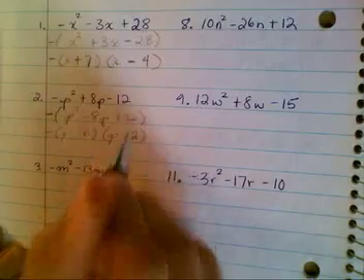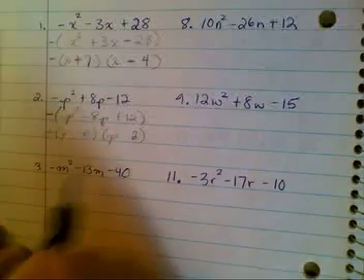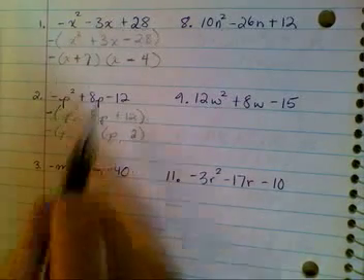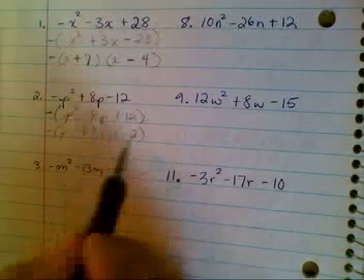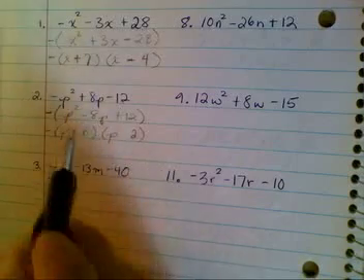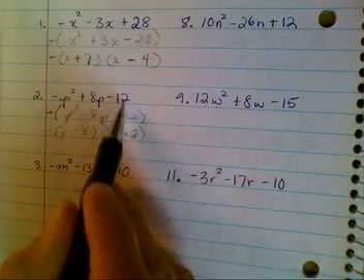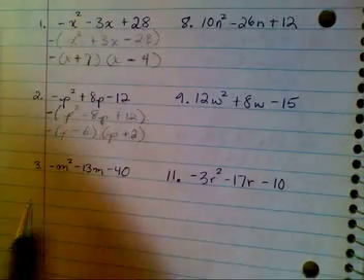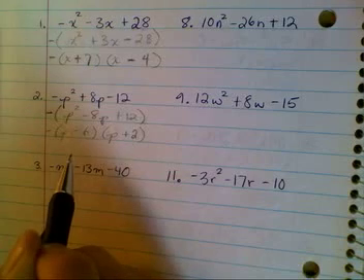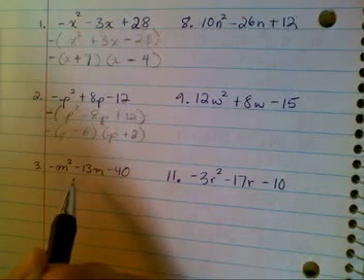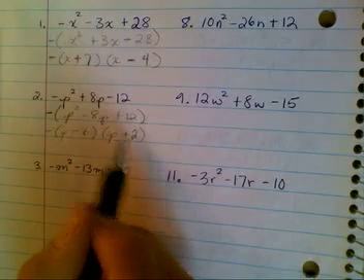But now we have to think about the signs. Well, it multiplies into a negative number. So if it's multiplying into a negative number, one of these has to be negative and one of them has to be positive. So if I tried negative 6 and positive 2, is that going to add up to 8? Well, it's going to multiply up to negative 12, but it's not going to add up to 8. So you see the problem there. Negative 6 plus 2 adds up to negative 4.